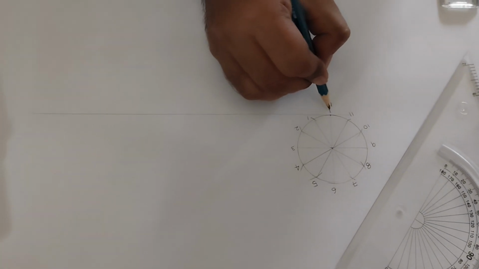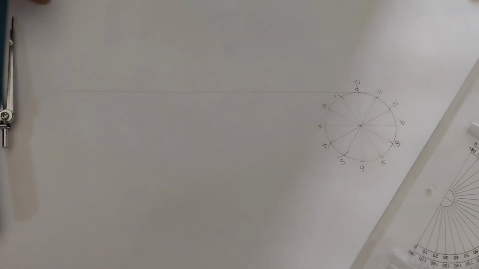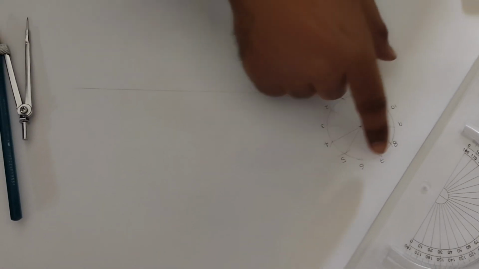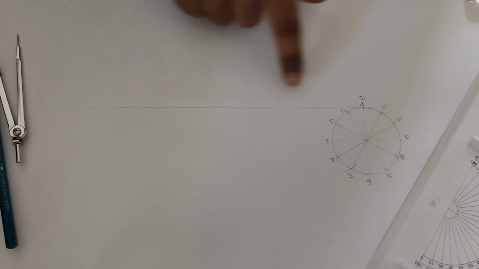You can call it the generating point. దీన్ని మనం P అనుకుందాం. This is P, the generating point. Okay. So ఇప్పుడు మనం సర్కిల్ ఎన్ని పార్ట్స్ చేస్తున్నాం? 12 parts. Then what is the length of the generating line?